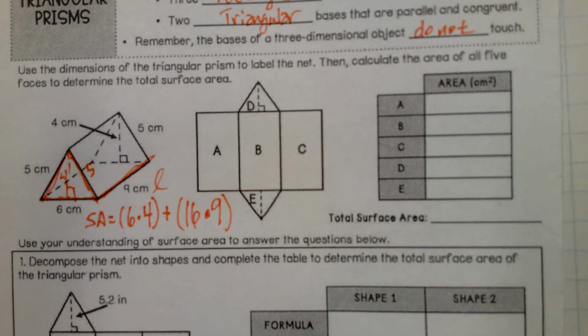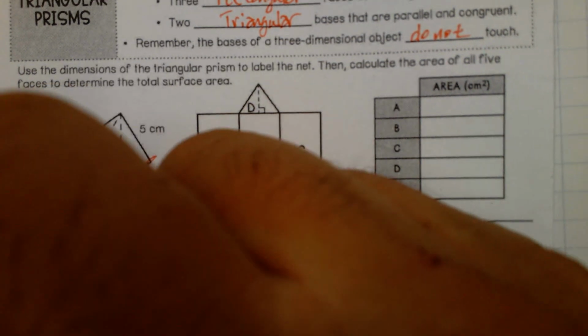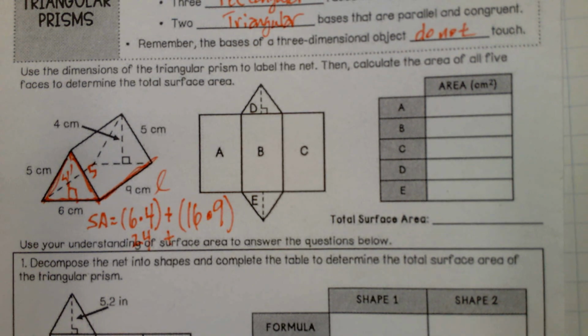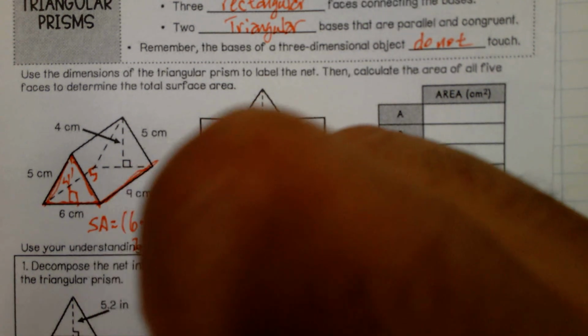So 6 times 4, that's 24. How about 16 times 9? How much is that?